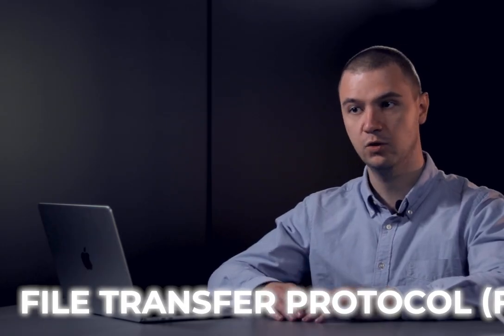And finally, let's deal with FTP. It's a file transfer protocol in computer networks. Through FTP, we connect to servers and browse the contents of directories and download files. Viewing files via FTP is similar to working with folders on a computer.